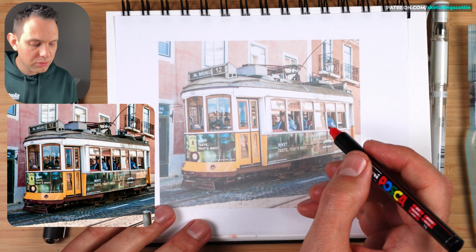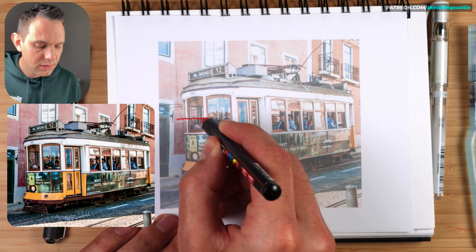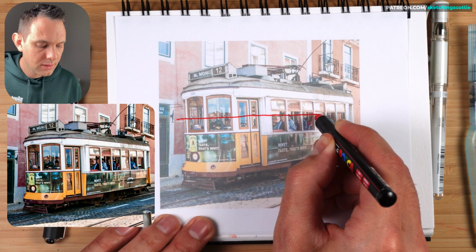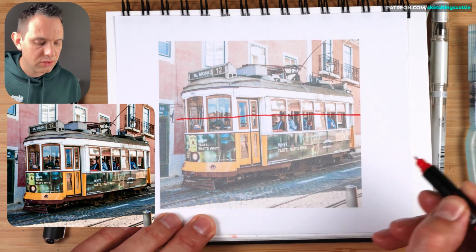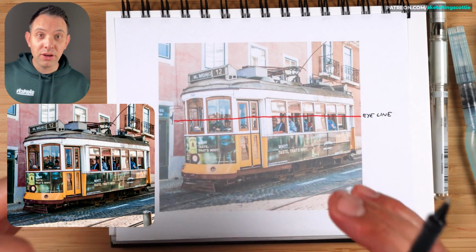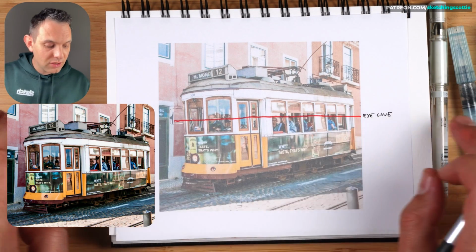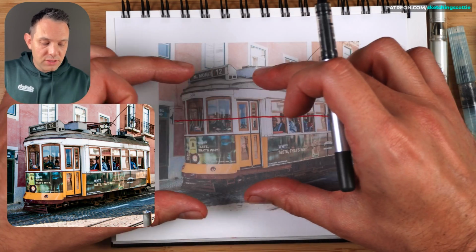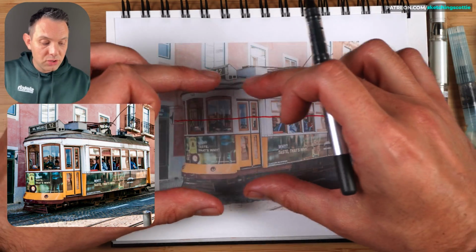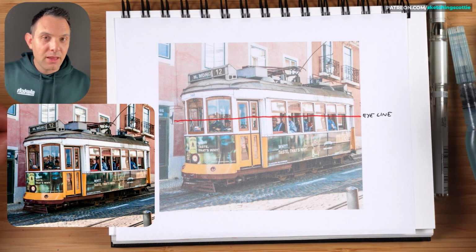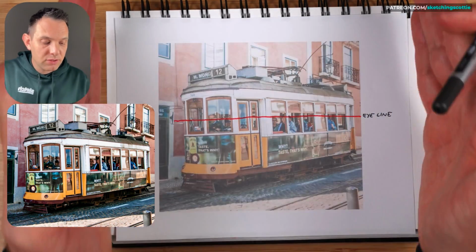So what I'll do is I'll put a line here. It's going to be a little bit shaky, but there you go, right across there. So that's our eye line, approximately there. Now we know that the eye line is great because if you extend the eye line out, which is also called the horizon line, we know that every single line here coming off the tram will connect to that horizon line somewhere. But that can be tricky when we have a small page like this.